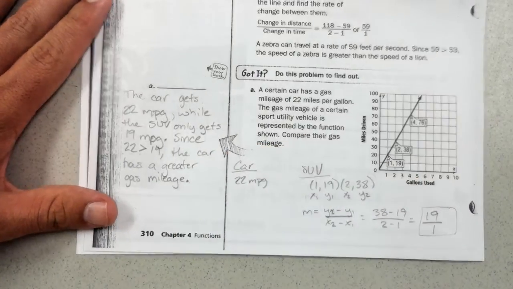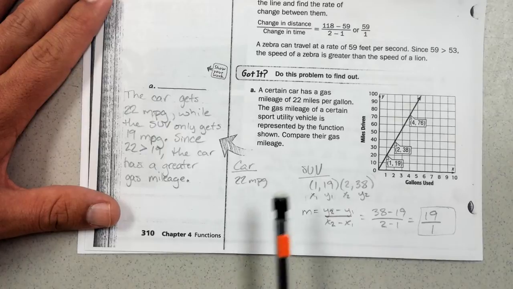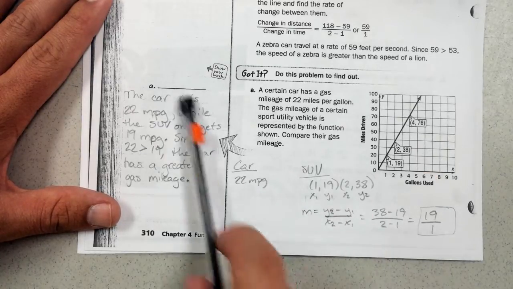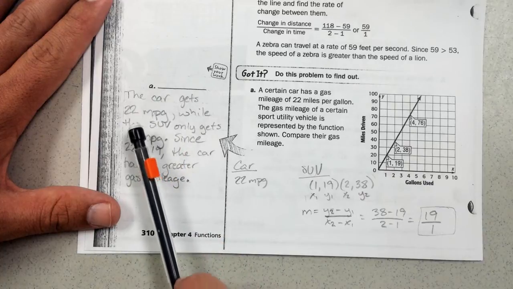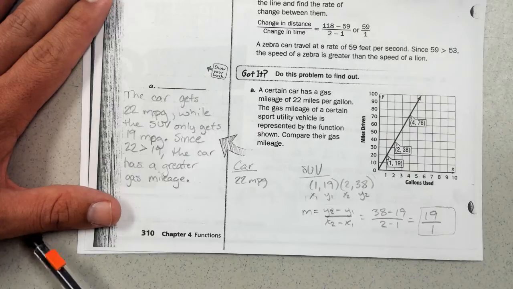Okay, I'll give you a second to write that down. While you're writing this down, we found the rate of change given the graph. We list out what they are: the car's rate of change and the SUV's. In this case, it's miles per gallon. Then that last sentence is our comparison sentence.